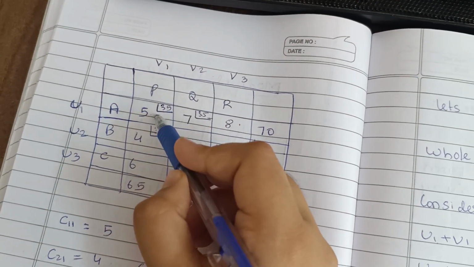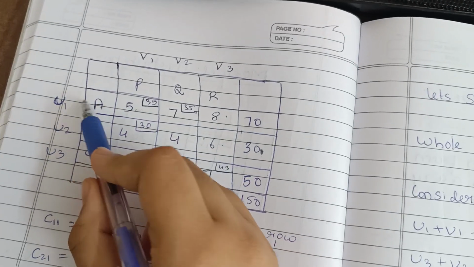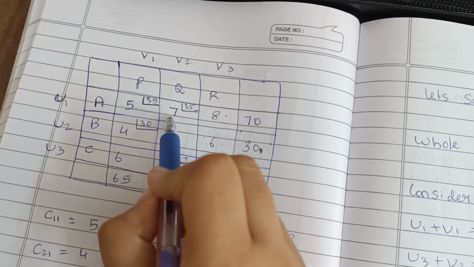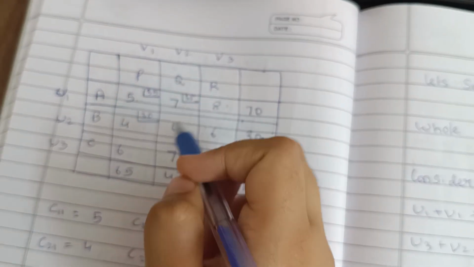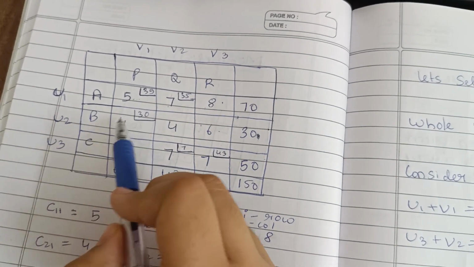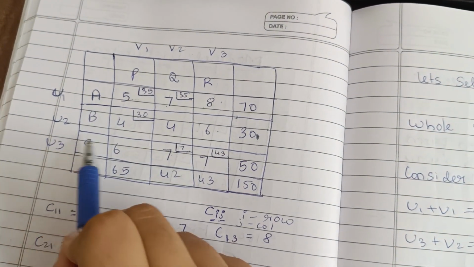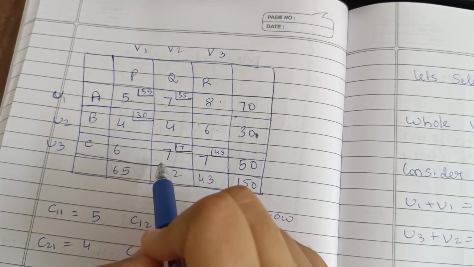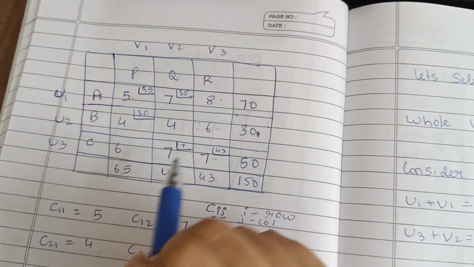Now let's consider only the allocated cells. U1 plus V1 is equal to 5. U1 plus V2 is equal to 7. U1 plus V3 is equal to 8. Like that, do it for only the allocated cells. U2 plus V1 is 4. U3 plus V2 is 7. U3 plus V3 is also 7.